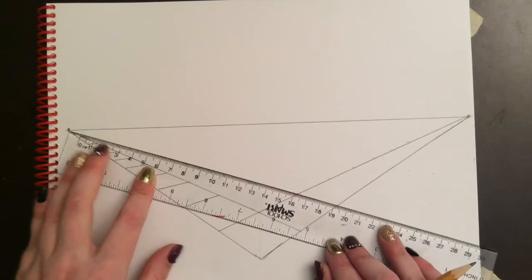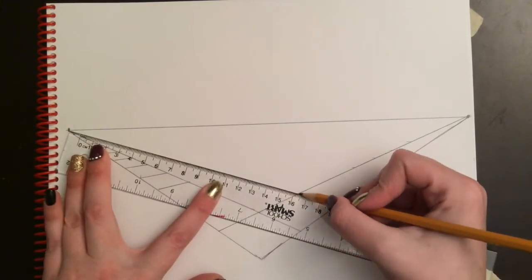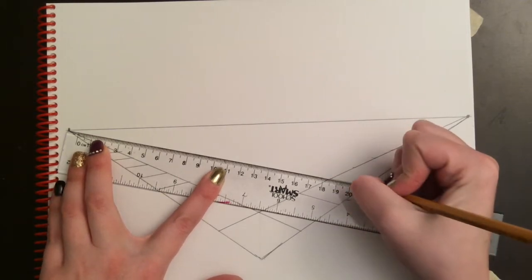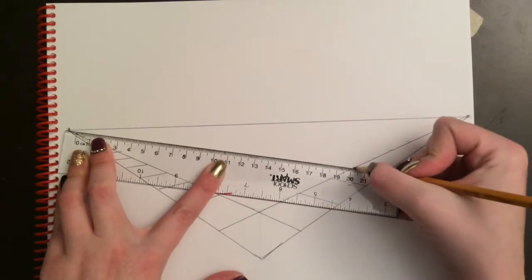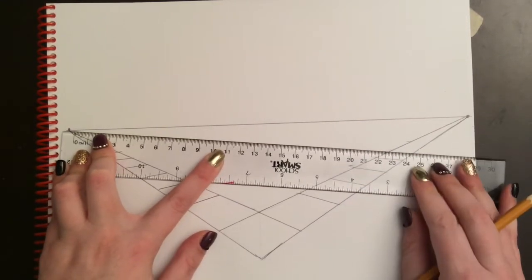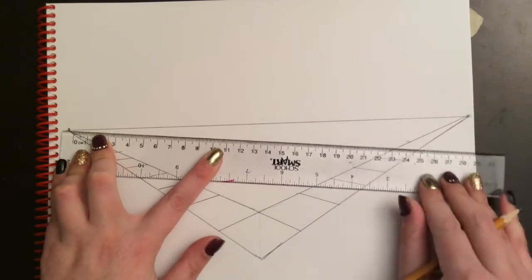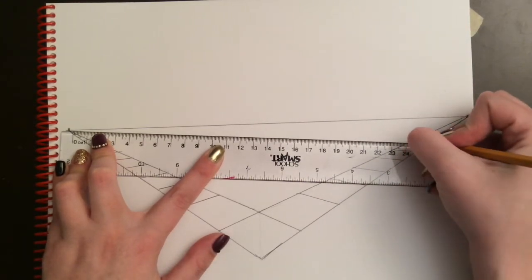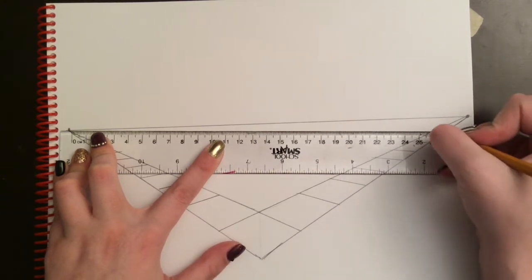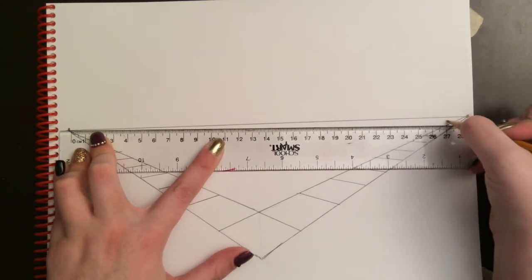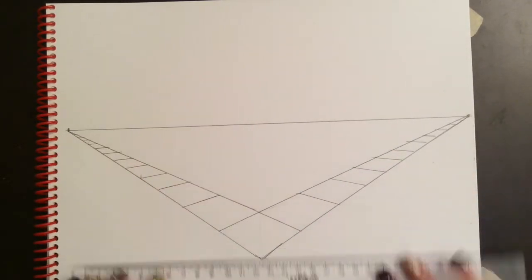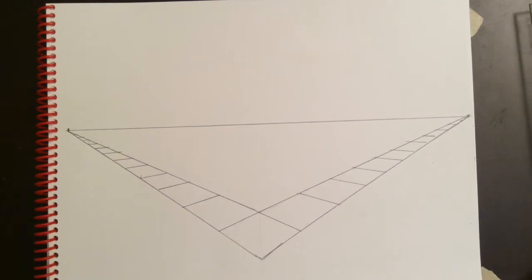So I'm lining up to my left vanishing point, and I'm drawing my line. Still lined up to my left vanishing point, drawing my line. There you have a sidewalk in 2-point perspective.